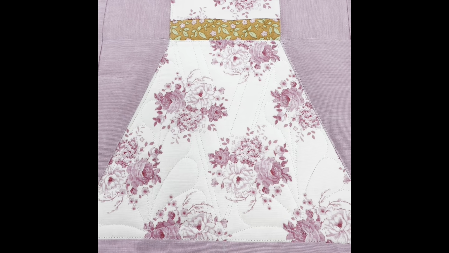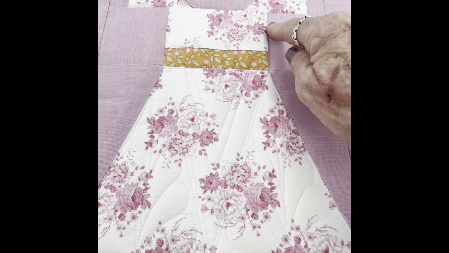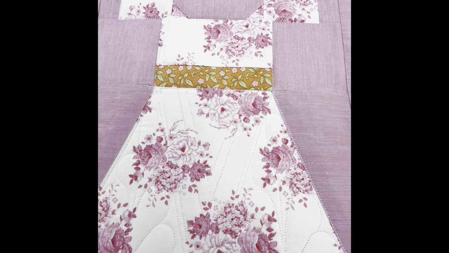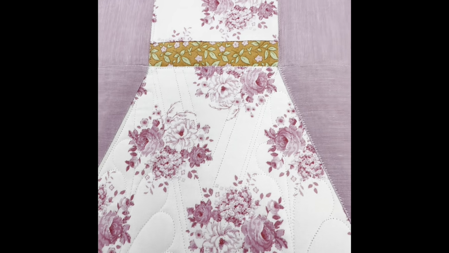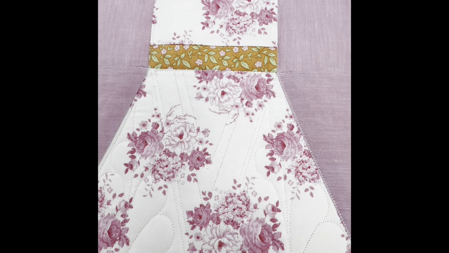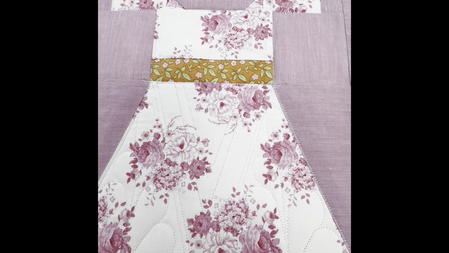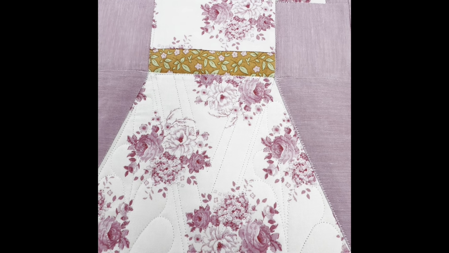In this particular block, I want to do some wavy lines in the top of this dress. Now I could free motion quilt that and it would be pretty easy to do, but you all know me and I am all about pushing the envelope with QuiltPath. So I'm going to show you how you can create your own design using QuiltPath for this particular shape.